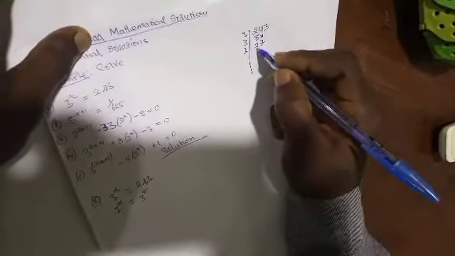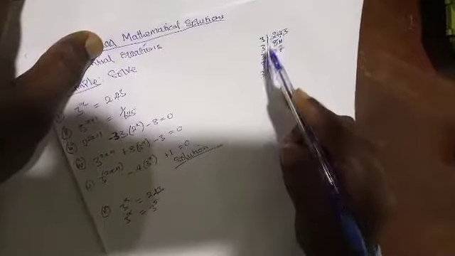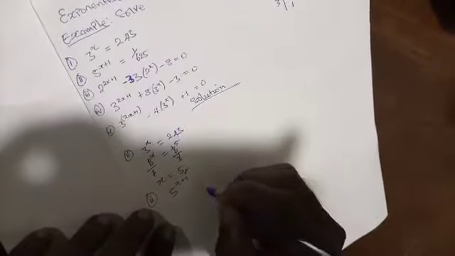3 goes into 7 two times with remainder 1, which gives 9 here. Then 3 can go into 9 3 times, and 3 can go into 3 once. That is 1, 2, 3, 4, 5. That's why we have 3 raised to the power of 5 here. When we compare, the 3s cancel and our x will be equal to 5.